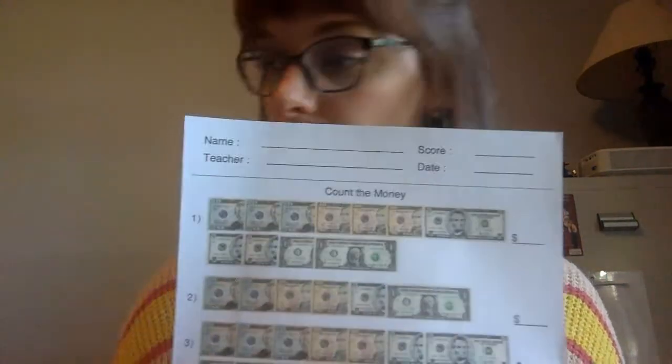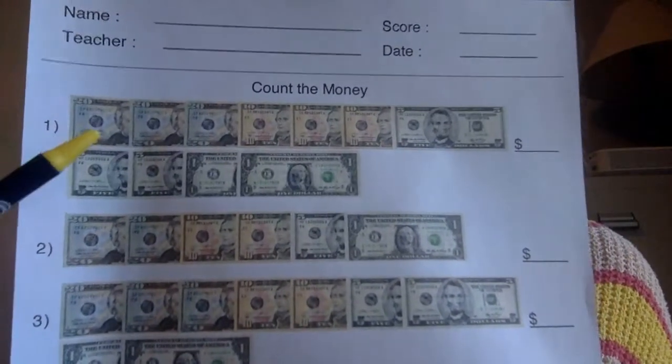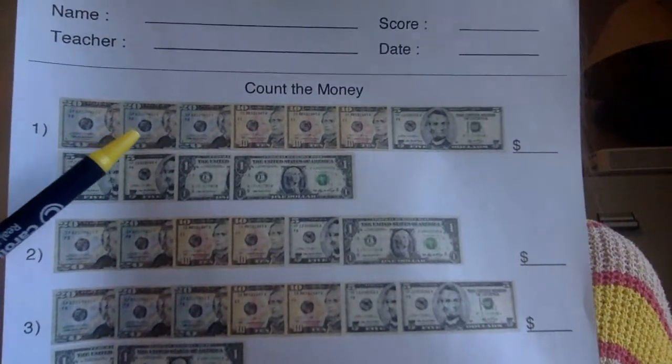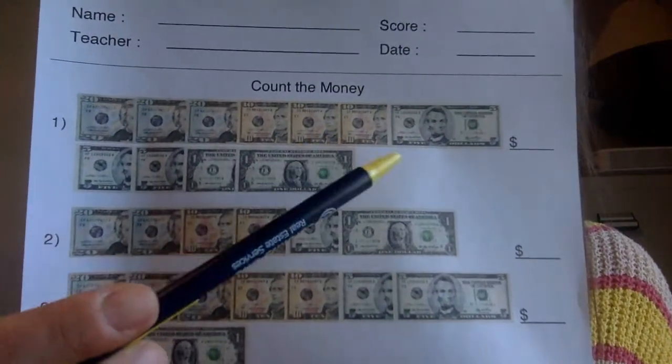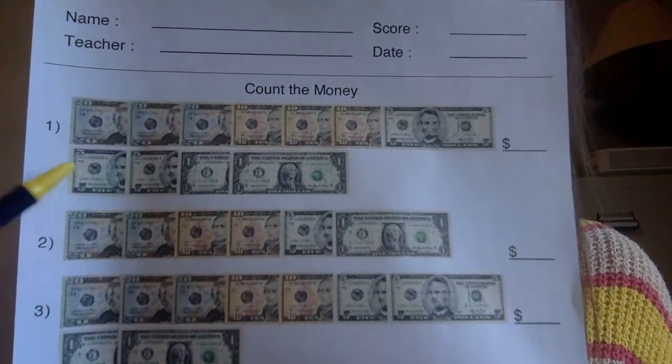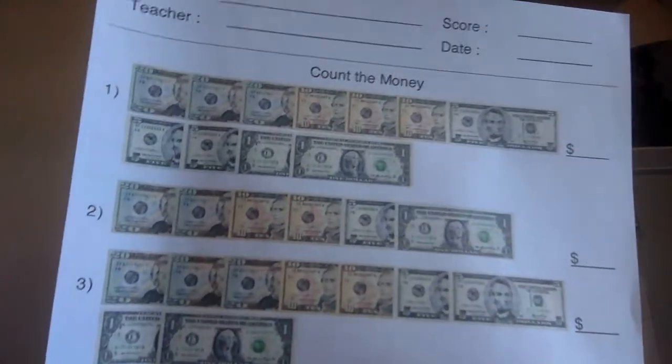Here we go. I'm just going to go over the first one of each worksheet with you to see how I did it and how it's probably easy for us to do. Here we see I have a $20 bill, a 20, another 20, 10, 10, 10, 5, 5, 5, and 1 and 1. Hopefully those are easy to see, printed in color for you.